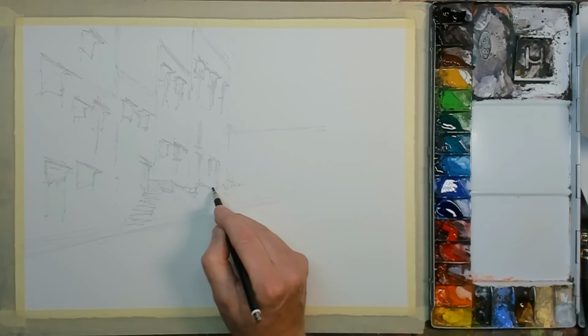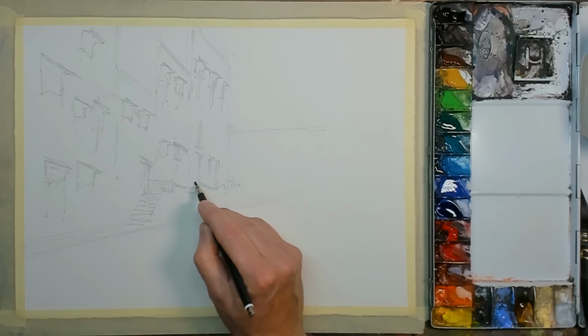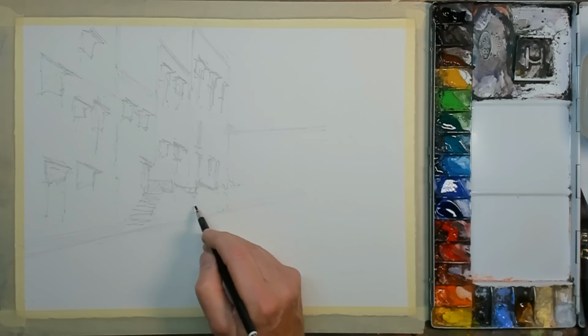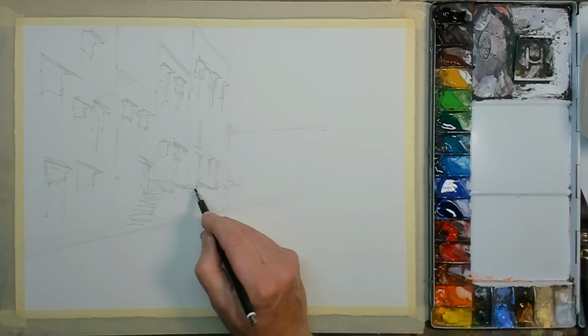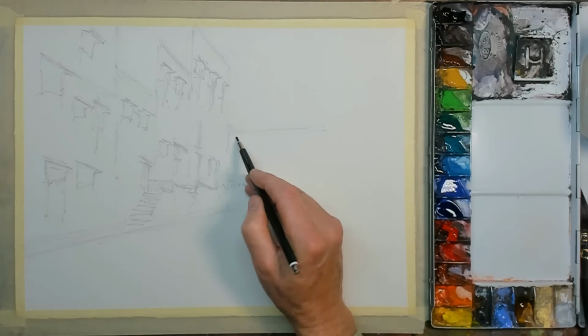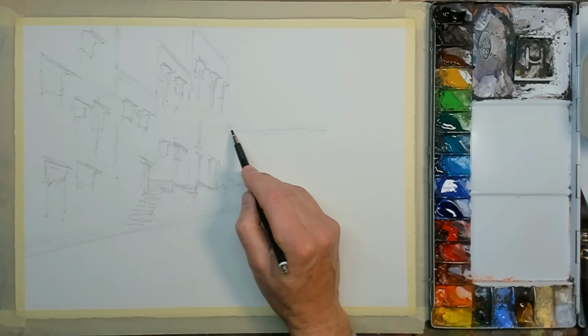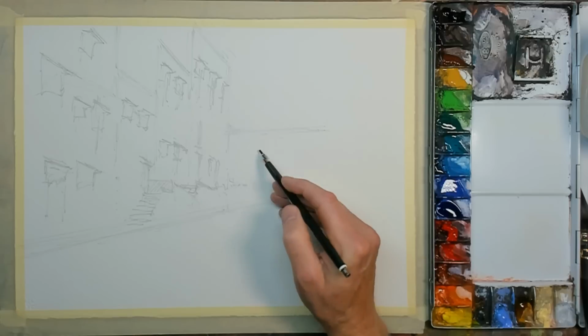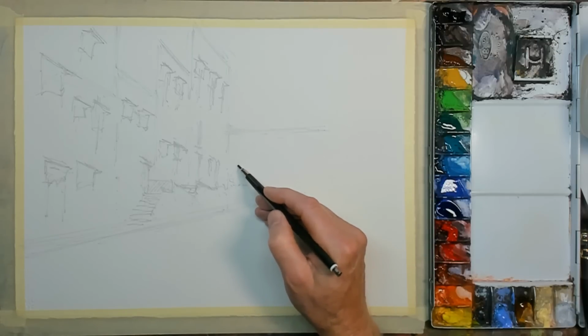Just coming down to this elevated platform with the steps leading up to them. Over to the bridge, and it's almost horizontal at the top. And then the arch.